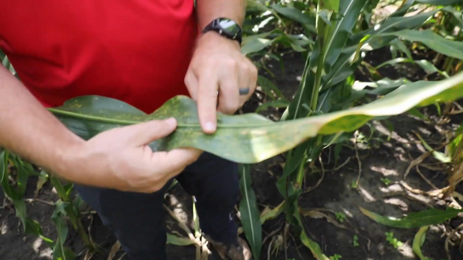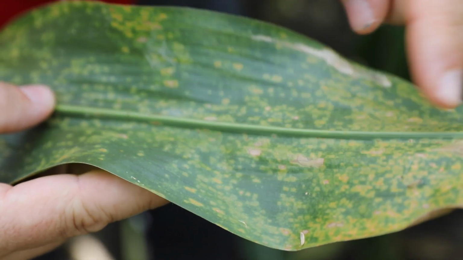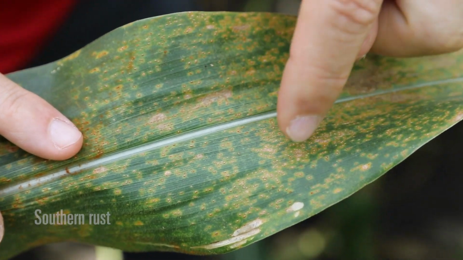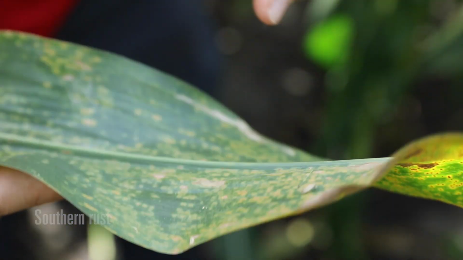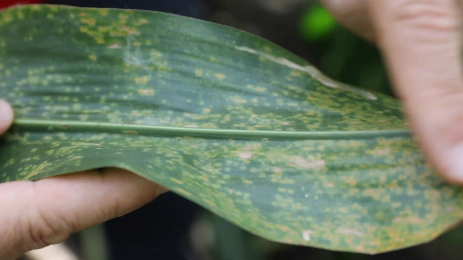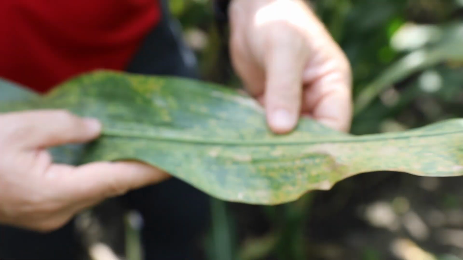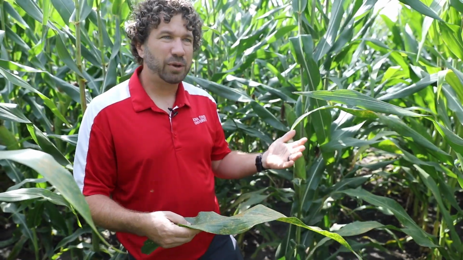And as you look at it, common rust will have pustules that will show up, or the little bumps on the leaves will show up on both sides. You can see these are all a little raised on the upper side of the leaf for southern rust. You flip it over, you can still see the evidence of the lesions here, but they're not three-dimensional, and so it doesn't show up on that lower canopy. And with common rust, you would see that on both sides.